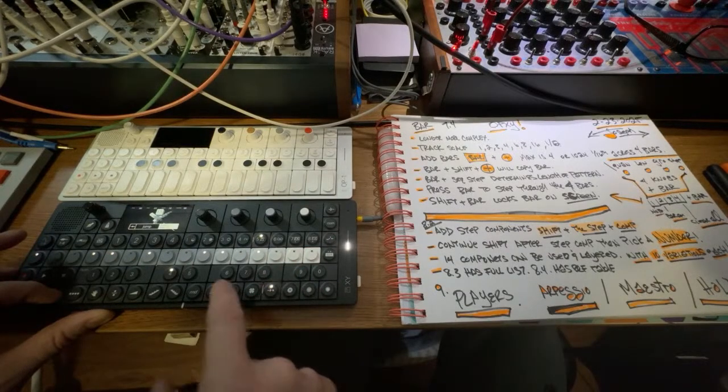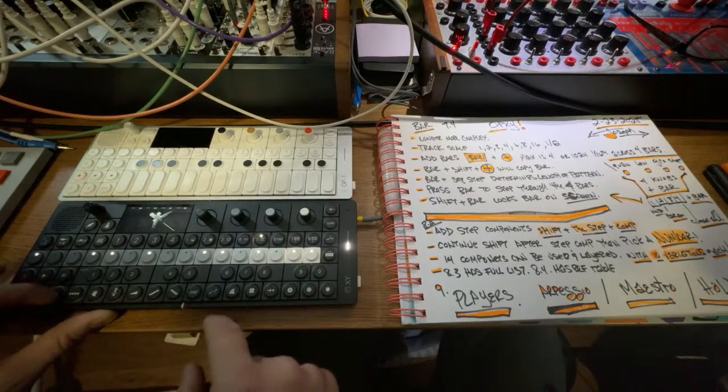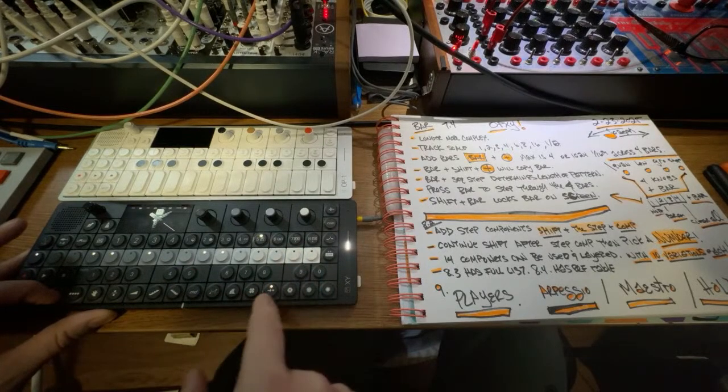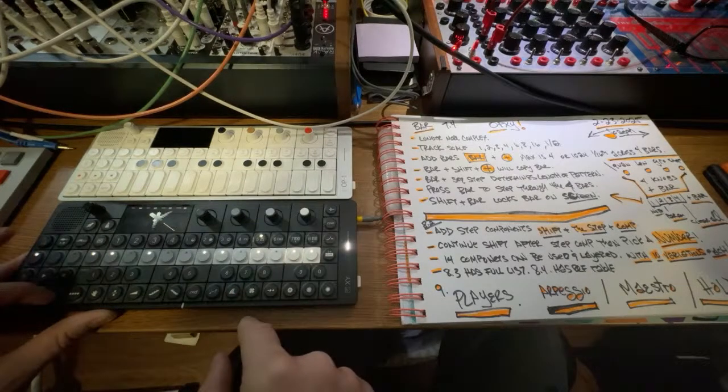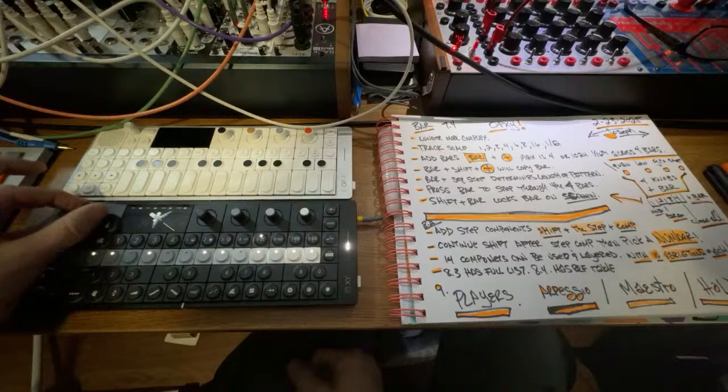Jump. Oh no, that stuck them. We don't want it there, because that'll hold the sequence, right? Do you see that? Tonality. There we go.